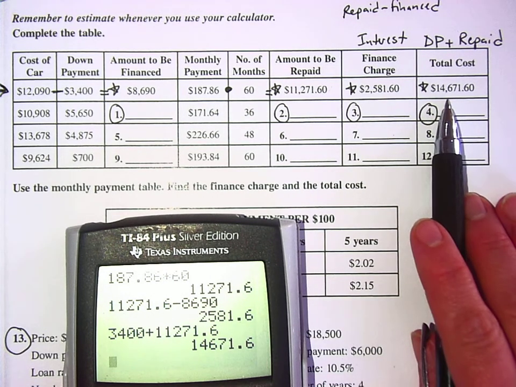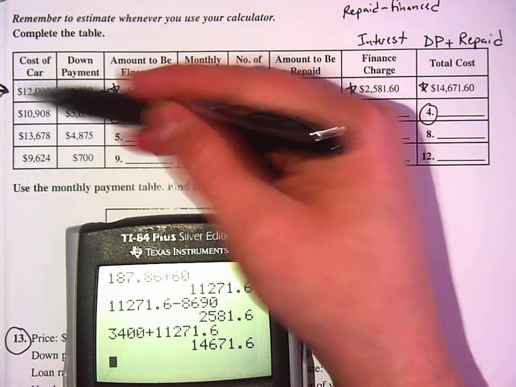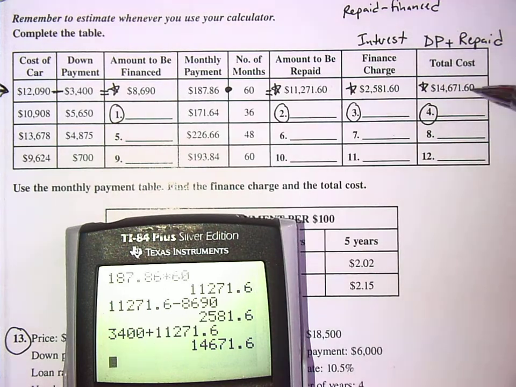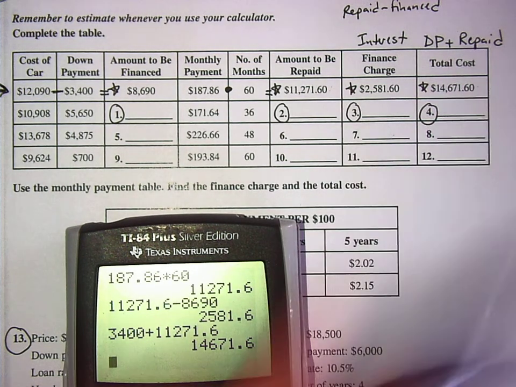How much would you have paid if you had just bought the car, like in cash? Oh, 12,000. $12,090, right? So this right here is how much you would have paid, but you ended up paying this much, and that's interest, right? A couple fees probably too.